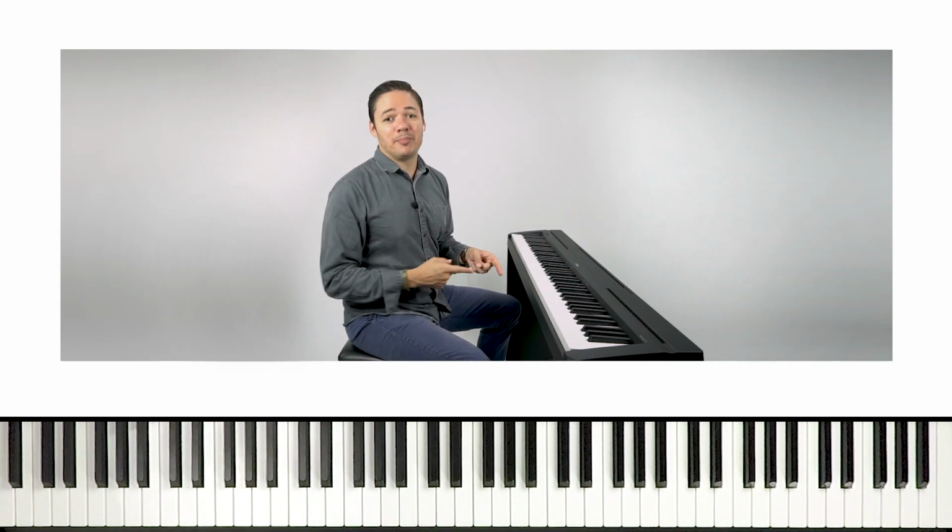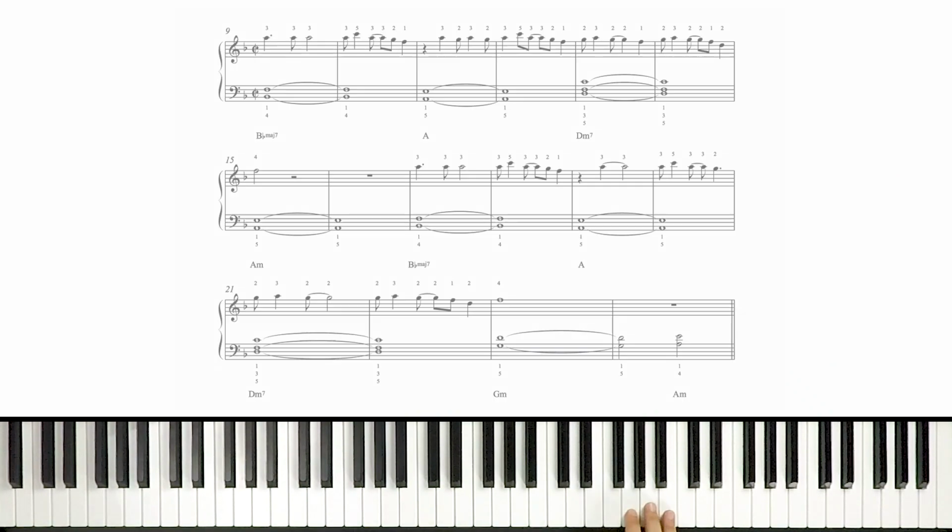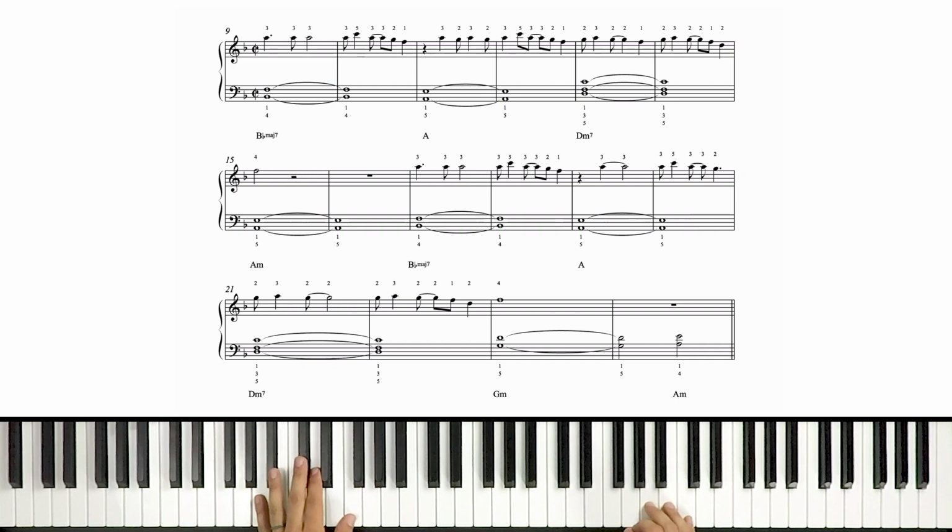Let's go full tempo, hands together here for Khalid's Location. You guys ready? 1, 2, here we go.